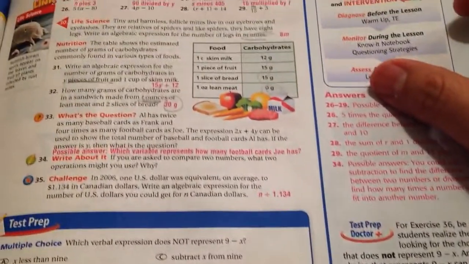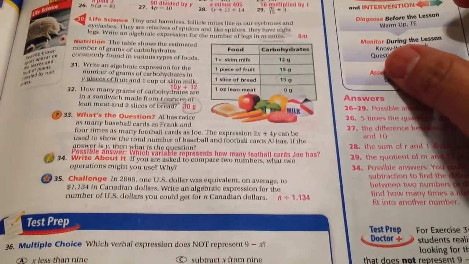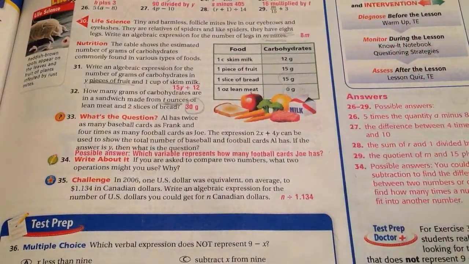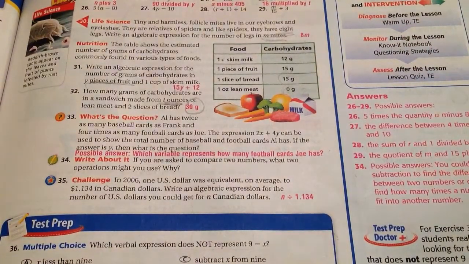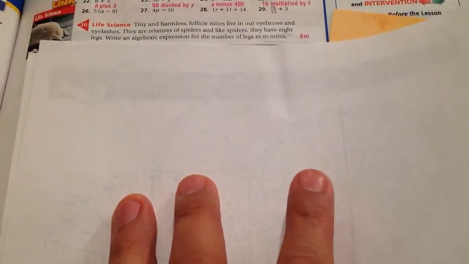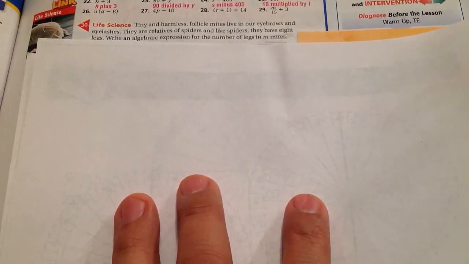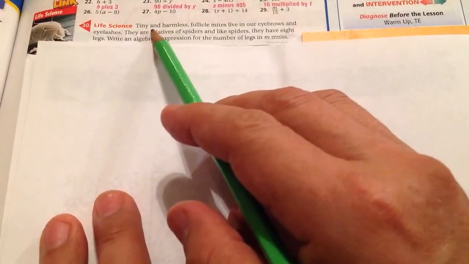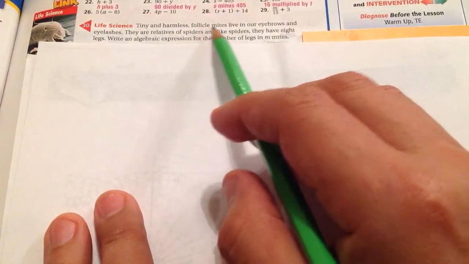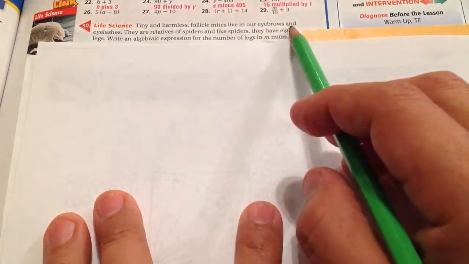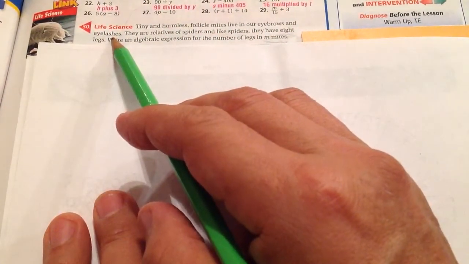This one I find a little disturbing because it's about these little mites living in our eyebrows. Now, if I was a monkey, that makes sense, but I'm not a monkey. Let's take a look at life science. The tiny and harmless follicle mites live in our eyebrows and eyelashes.